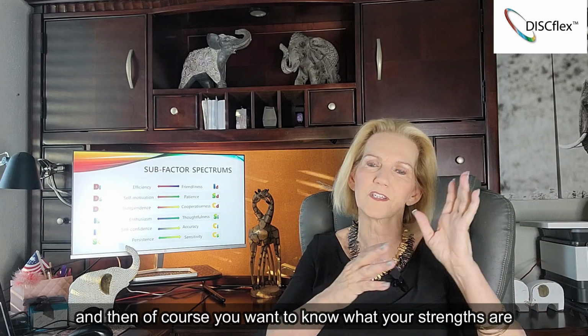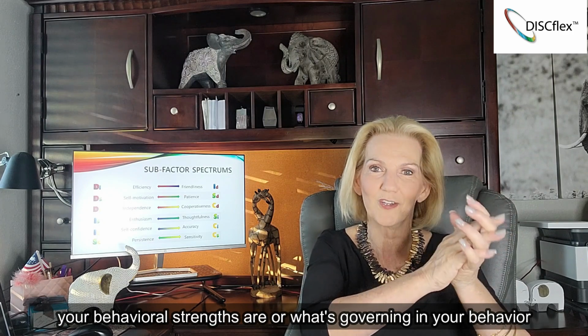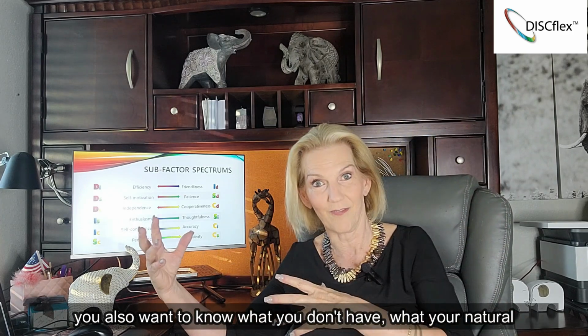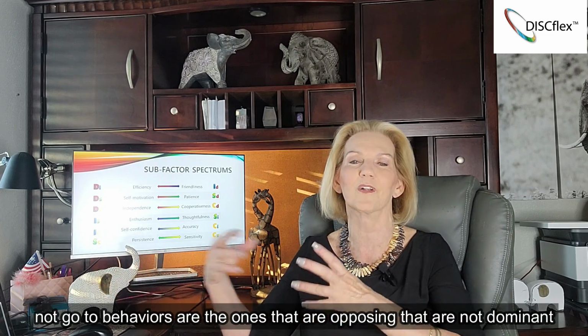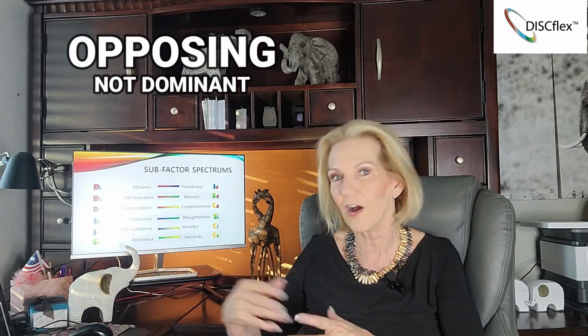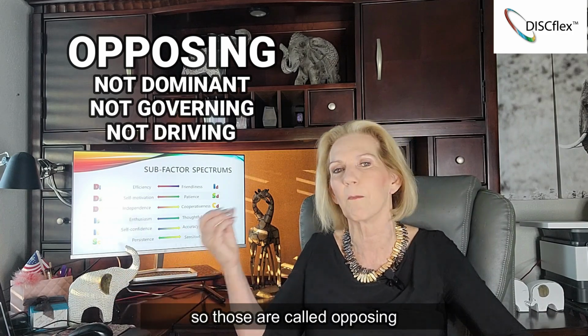And then, of course, you want to know what your behavioral strengths are, or what's governing in your behavior. You also want to know what you don't have, what your natural not go-to behaviors are, the ones that are opposing, that are not dominant, not governing, not driving. So those are called opposing.